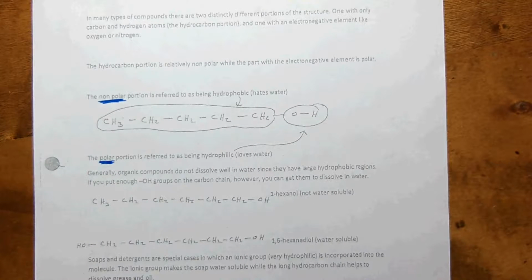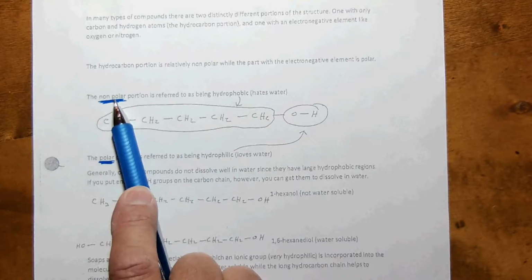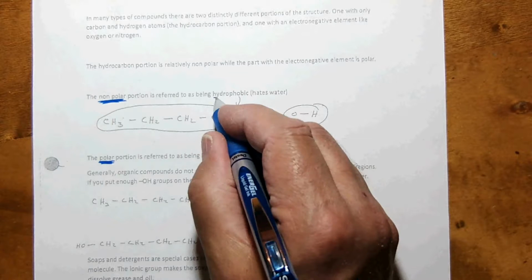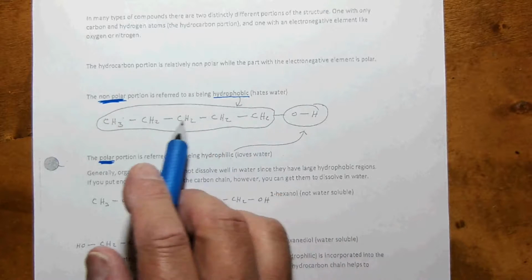So in these molecules, you should know this. The carbon part is nonpolar. We call that guy typically the hydrophobic part of the molecule. It hates water. Most organic compounds hate the water. They don't dissolve in water very well. They're like oil. This is the part that makes it like an oil.